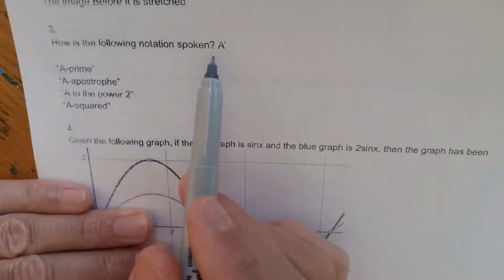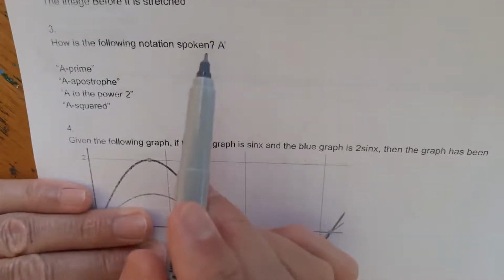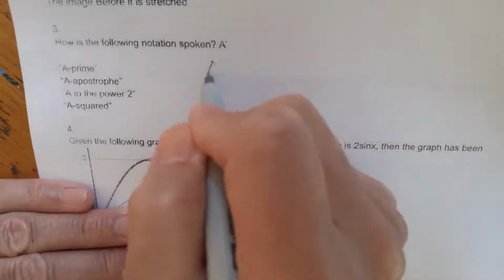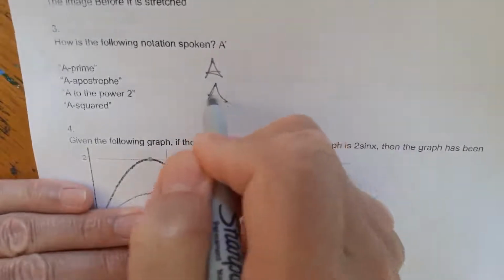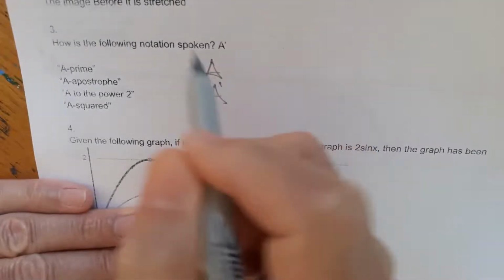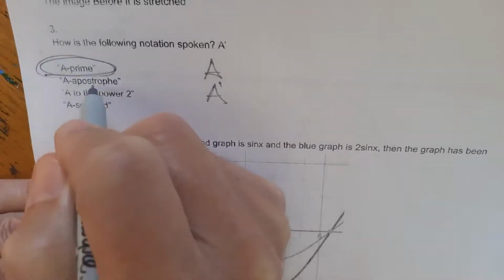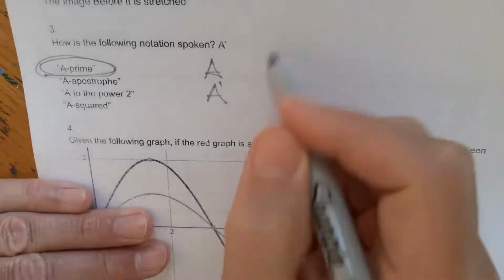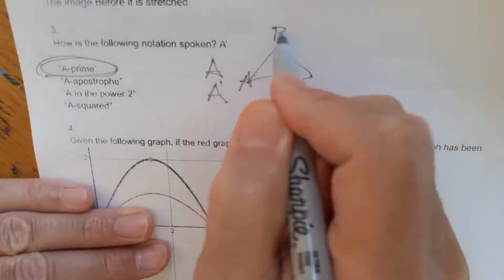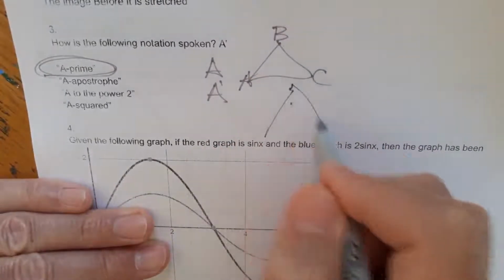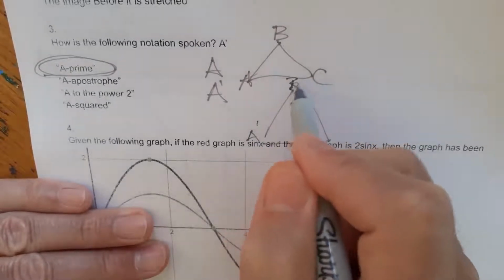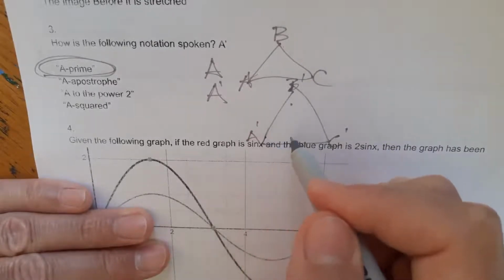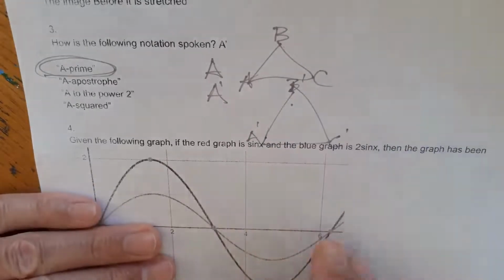How is the following notation spoken? You'll see this notation a lot when we deal with rigid motions and non-rigid motions like dilations and stretching. We'll have something labeled A, and then we'll have A with an apostrophe or a tick mark. That's called A prime. It is an apostrophe, but we don't call it A apostrophe. We call it A prime, all right? So if you had a triangle here, A, B, C, and now we dilated it, and now it was A prime, B prime, C prime. Typically this is the pre-image. Typically this is the image, which is after it's been modified, all right?